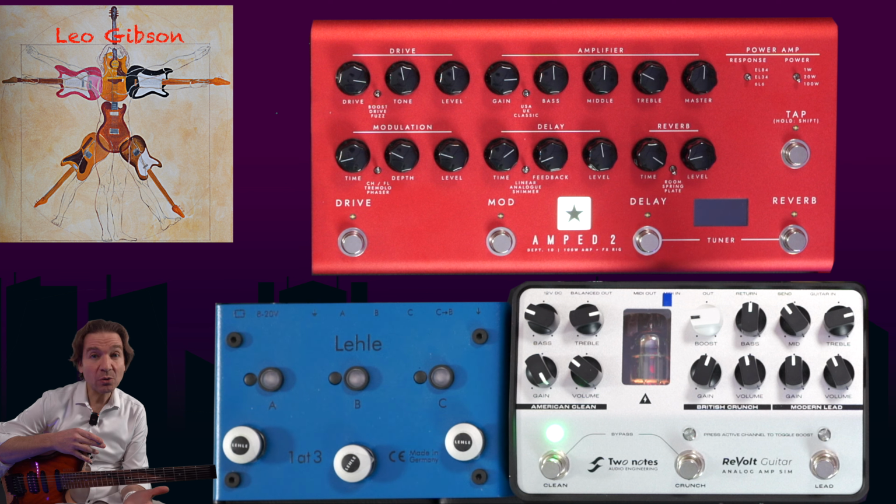In terms of clean tones, I like both. In terms of distorted tones, I like a little bit more the crunchiness, I would say, of the ReVolt, especially with the Marshall. I think that the lead tone, the Soldano, needs less equalization compared to the Amped 2. That, on the other hand, responds pretty well to your touch, and it provides you a nice feeling under your fingers. But as I was saying, it's really a matter of personal preferences.